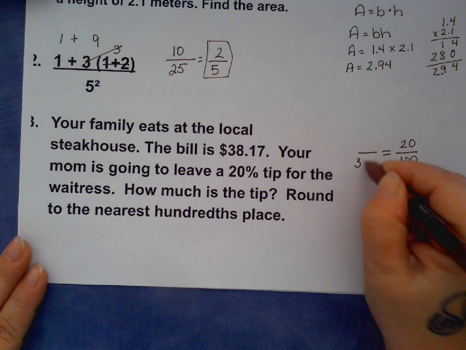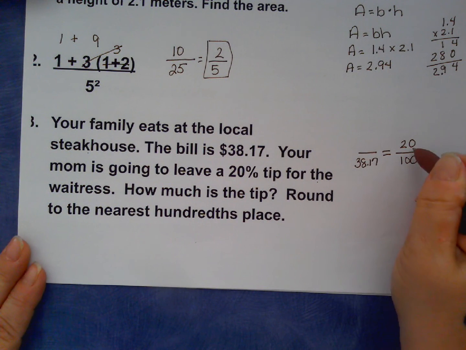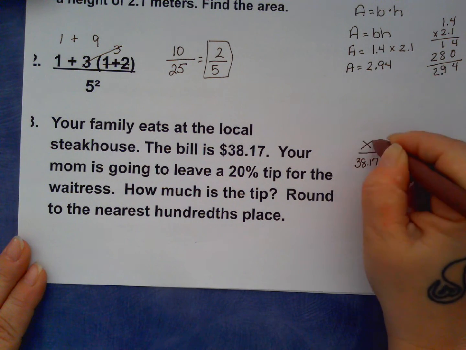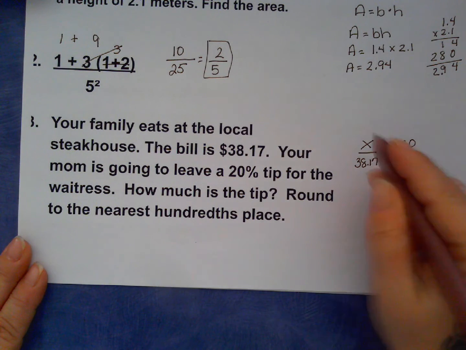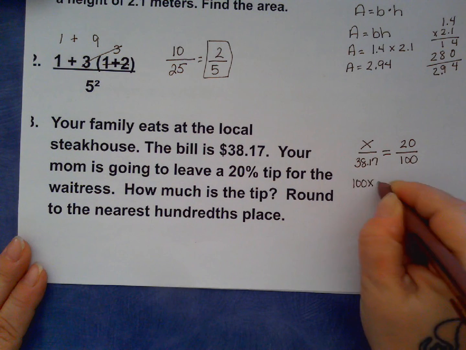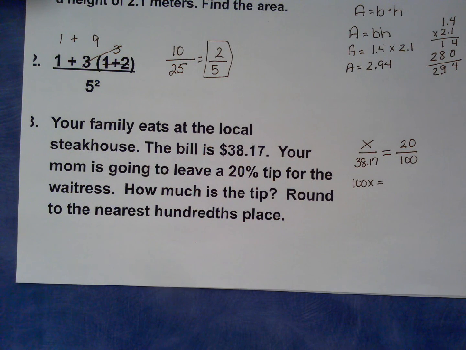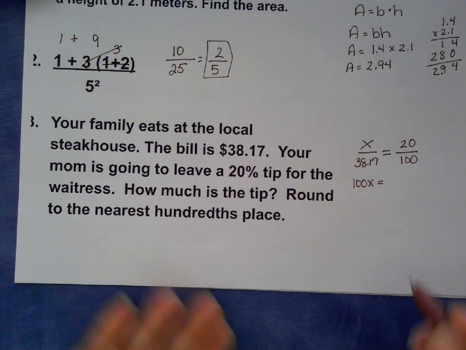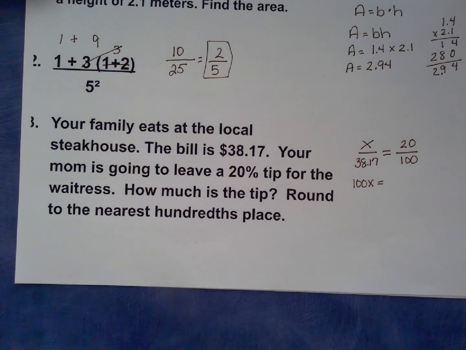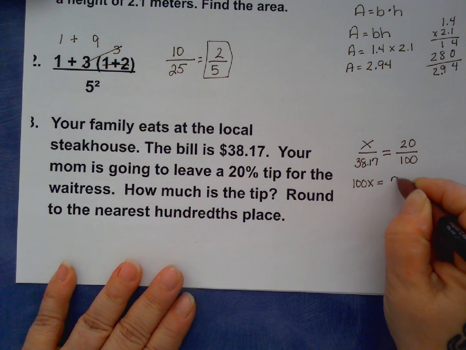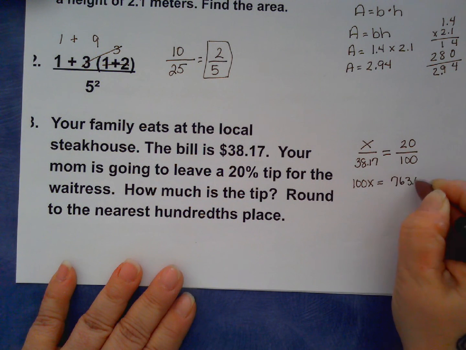38.17 is the total bill, and I need to figure out what 20% of the bill is, so that's my x. 100 times x equals 100x. And remember I said for these type of problems you can use a calculator. You're allowed to use a calculator. 38.17 times, I'm sorry, times 20. 38.17 times 20 is going to give you 763.40.